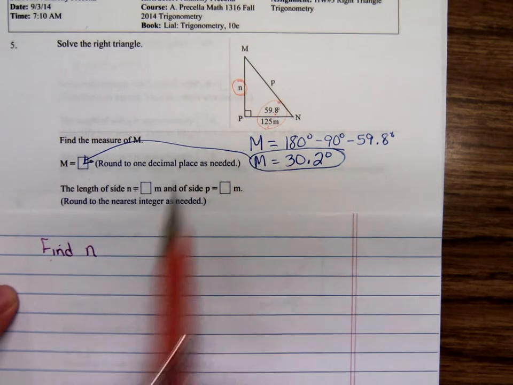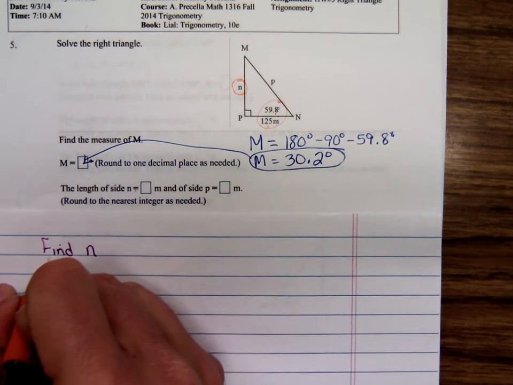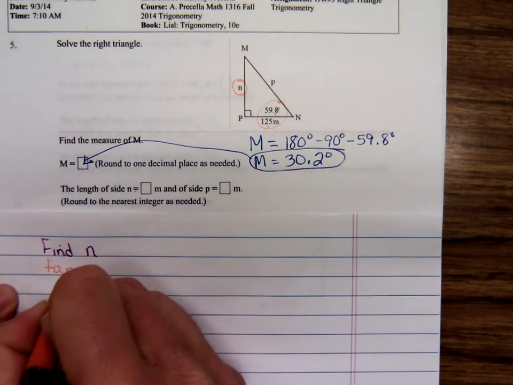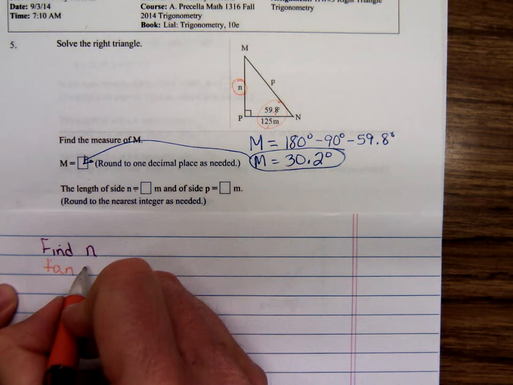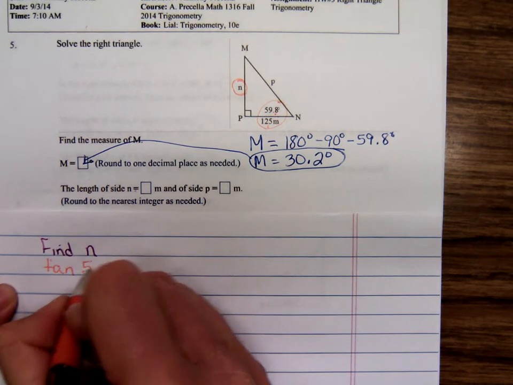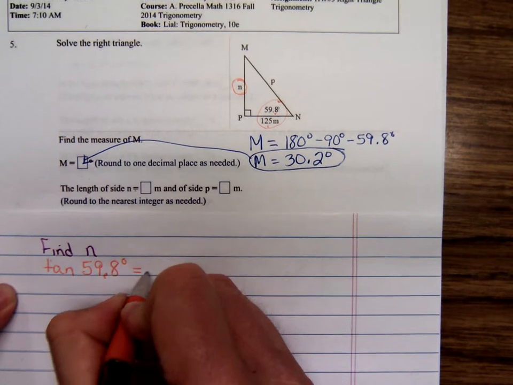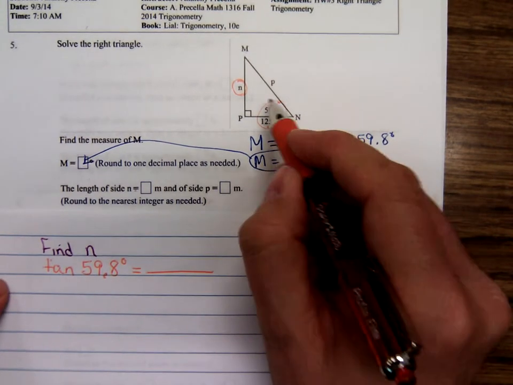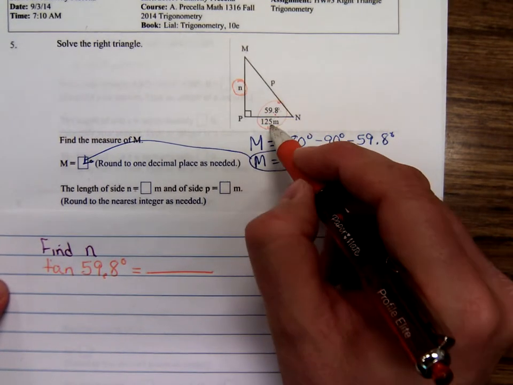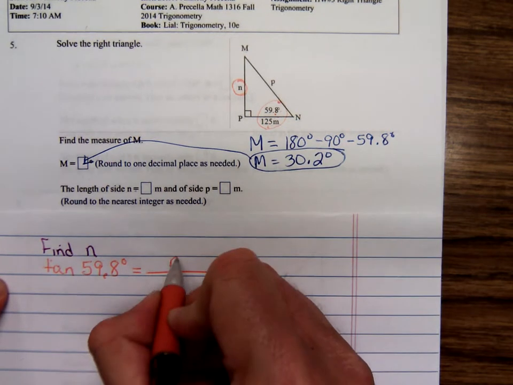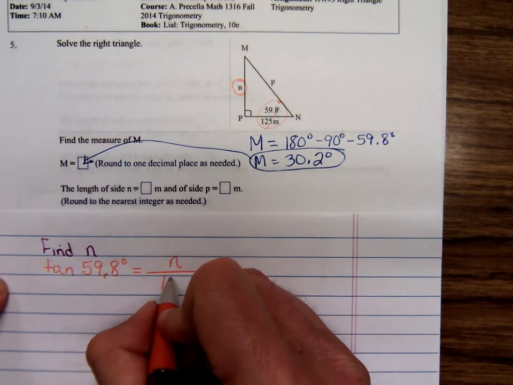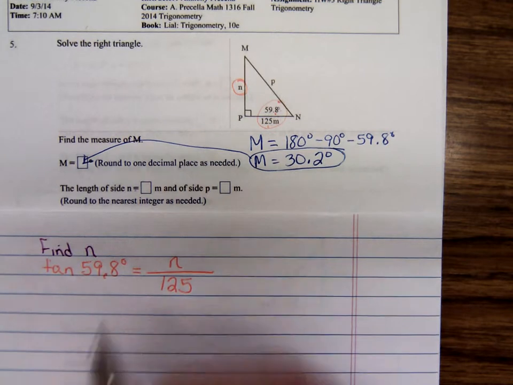Well, tangent. Tangent of 59.8 degrees equals, tangent is opposite over adjacent, n over 125.